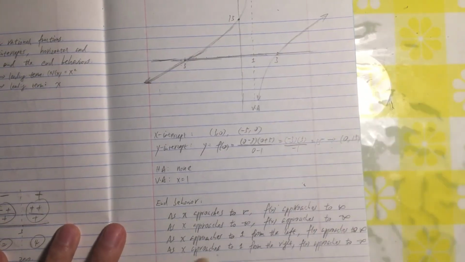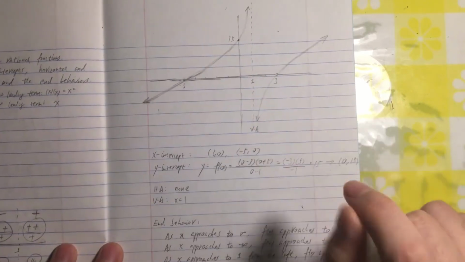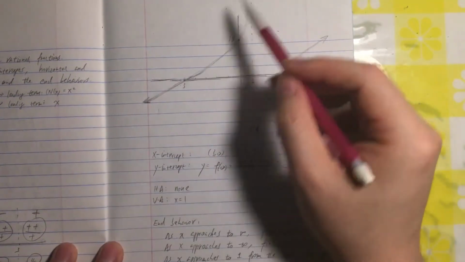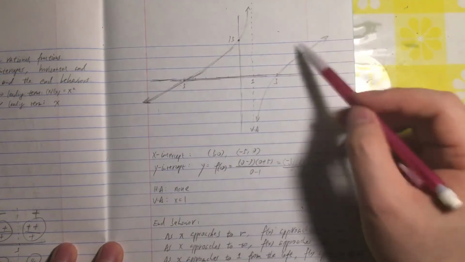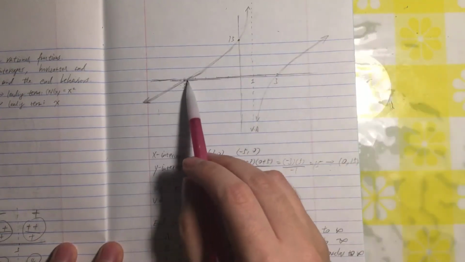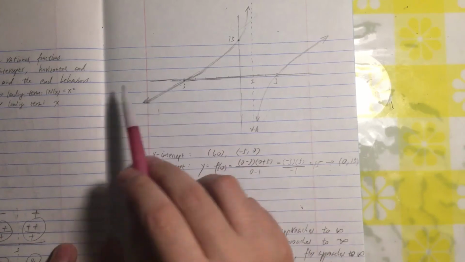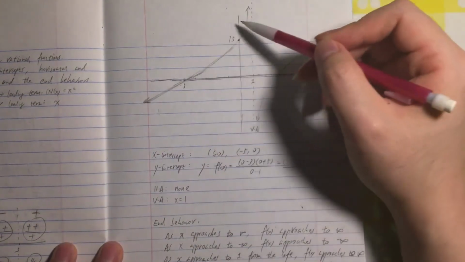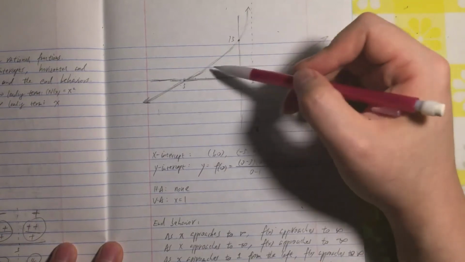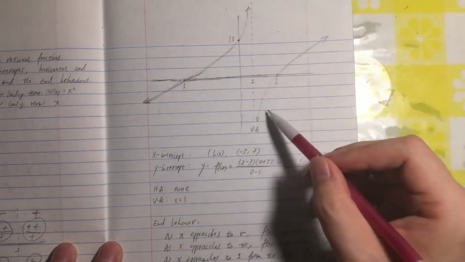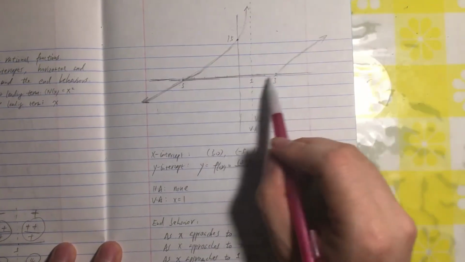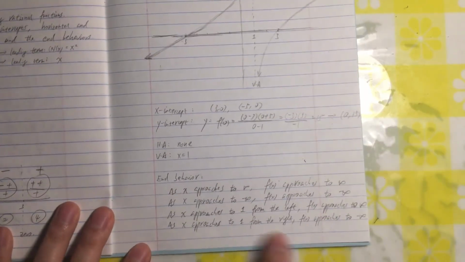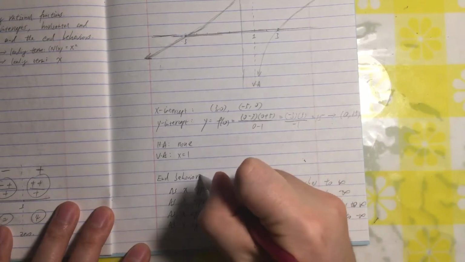Note the end behavior of this graph. So we have 4 end behaviors here: 1, 2, 3, 4. This end behavior occurs when x approaches negative infinity. This end behavior occurs when x approaches infinity. That's the end behavior when x approaches 1 from the left side. That's the end behavior when x approaches 1 from the right side. We have 4 end behaviors here. Those are the end behaviors of function f.